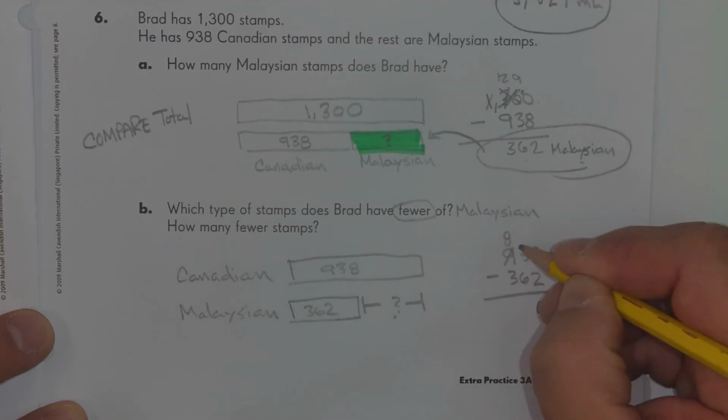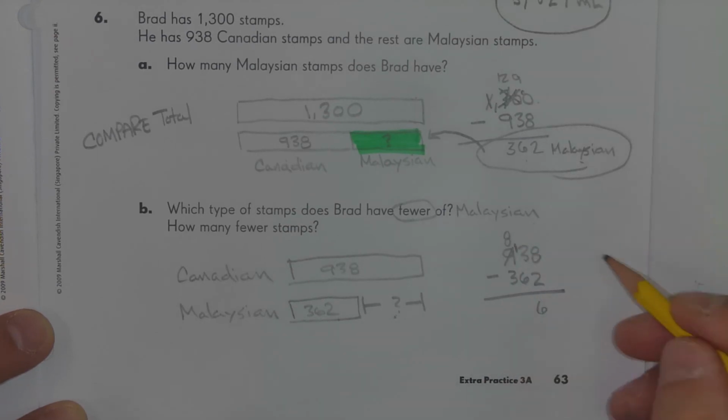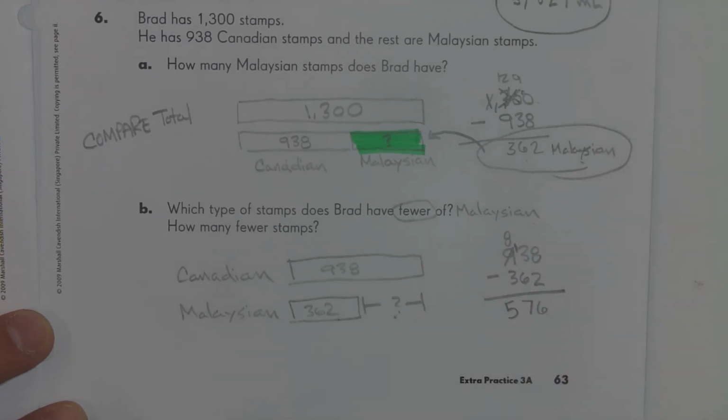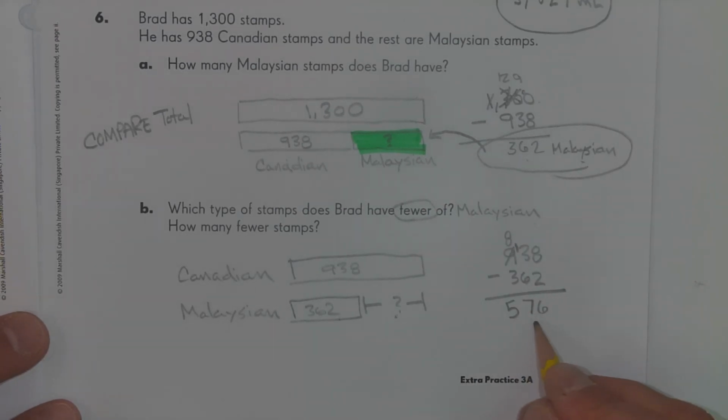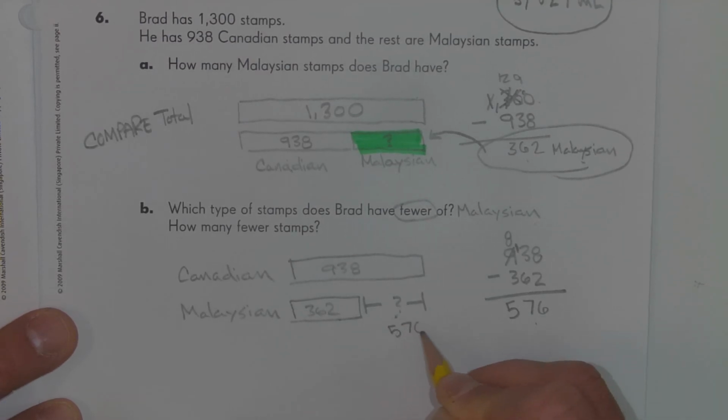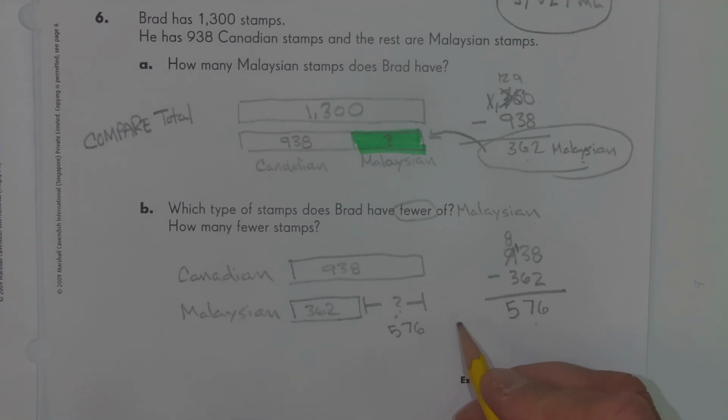This becomes 8, 13. 13 minus 6 I know is 7. 8 minus 3 I know is 5, which leaves me with 576. So I know that Brad has 576 fewer Malaysian stamps than he has Canadian stamps.